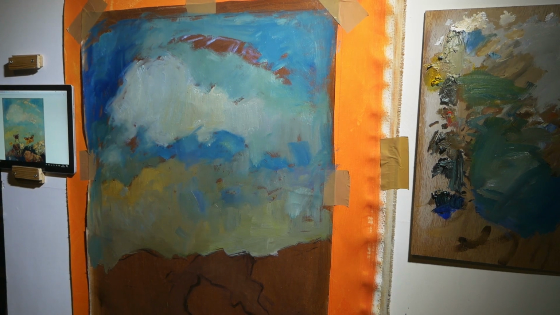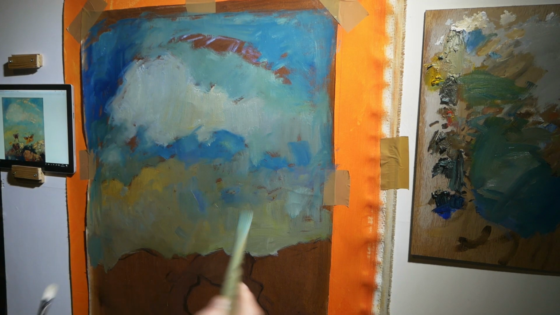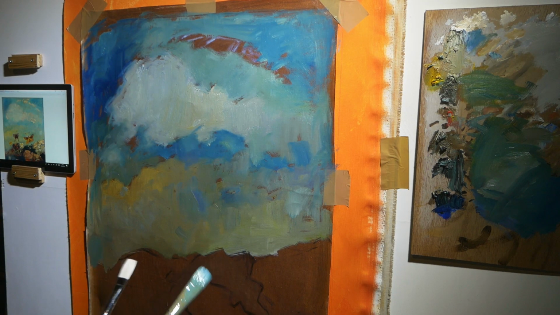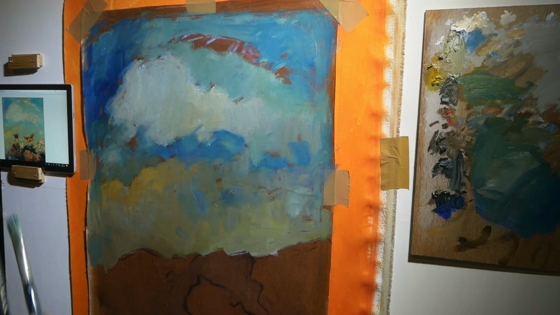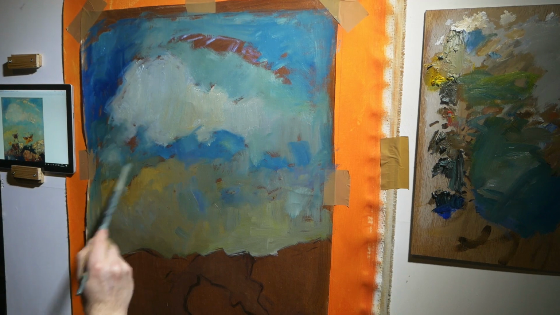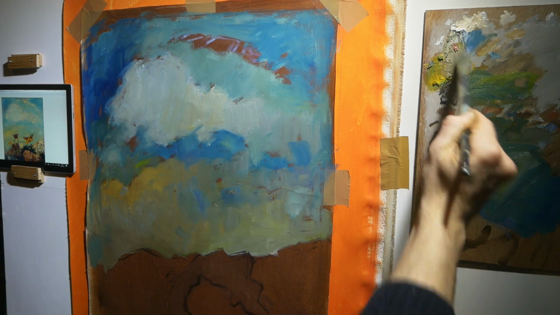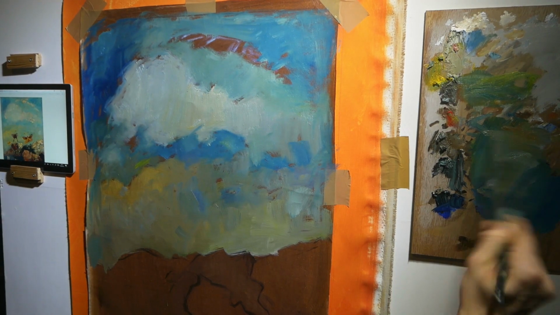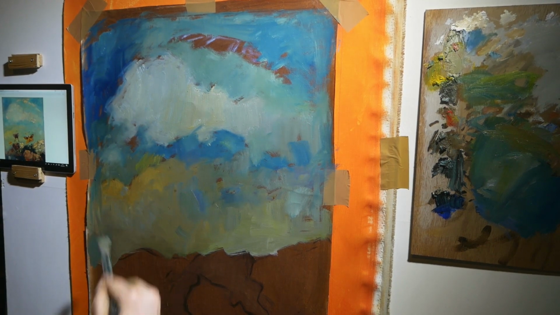So getting pretty close with that. Just as a general shift, I would say I've got a lot of mineral spirits on that brush. There's a little bit more of a yellowish shift up from this point, but I don't want it to go too orangey yellow. Sorry, too much of a greenish yellow. It's a bit better.